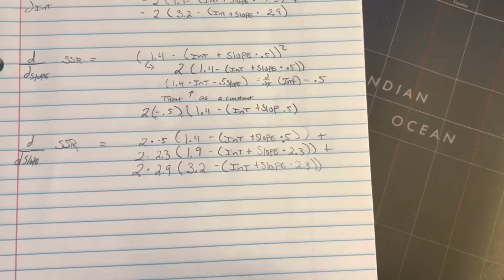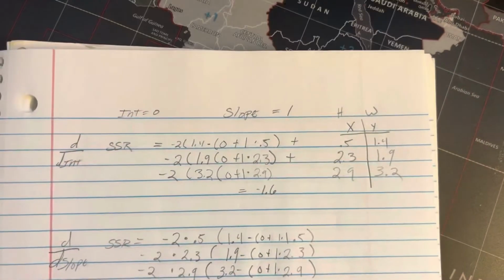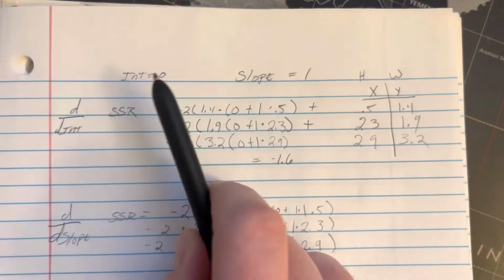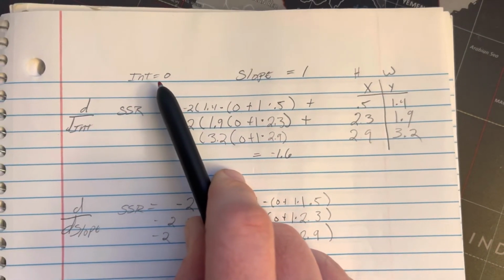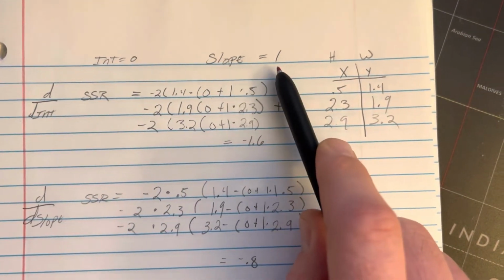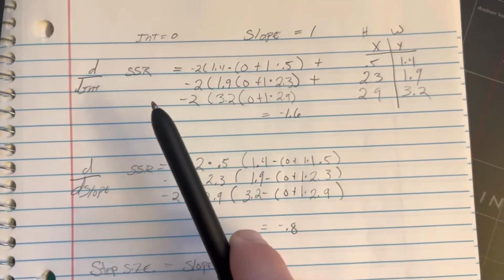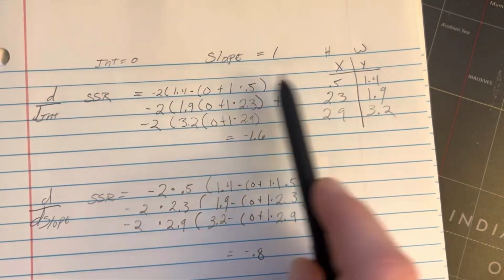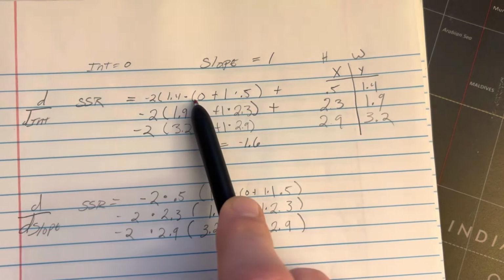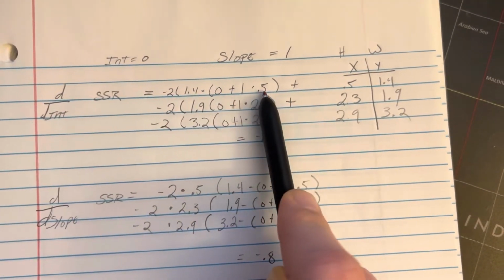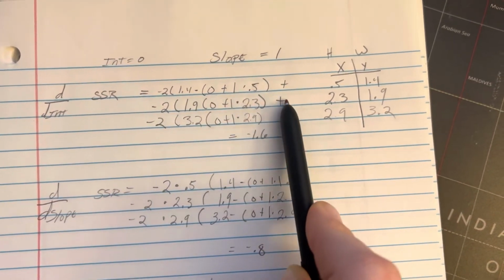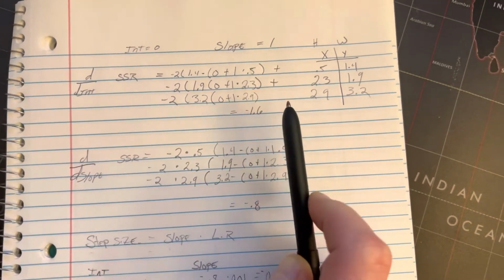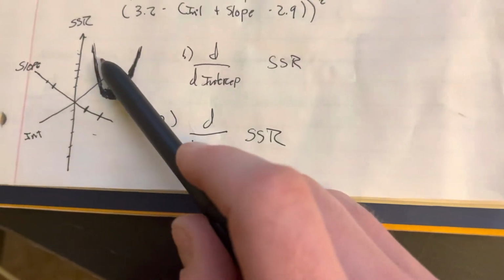And so just like before, we're going to find a slope at each one. If you remember, we need initial values to start with, and we're going to start with our intercept, just like last time, equaling 0, and we'll start with a slope of 1. So the derivative of the sum of squared residuals with respect to the intercept, we found that, and we're going to write it for each one of our observations. Plug 0 in for the intercept, 1 in for the slope, and add in our terms. And then we add each one of those, and we get negative 1.6. That represents the slope of the intercept at that point.